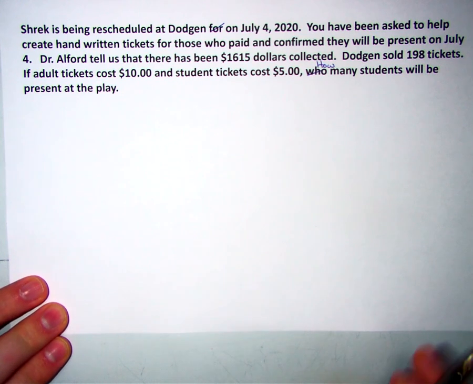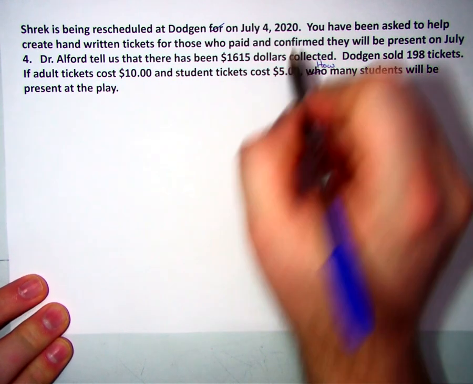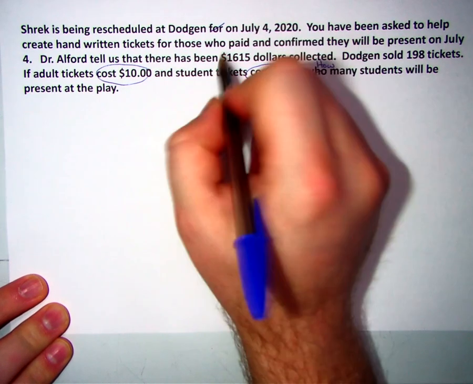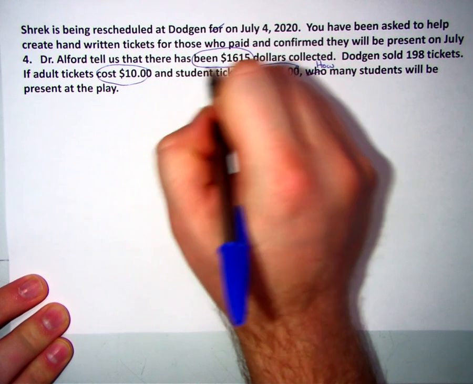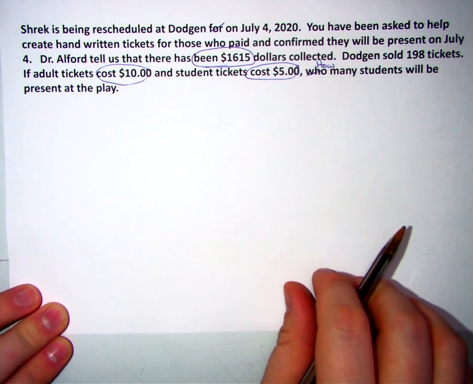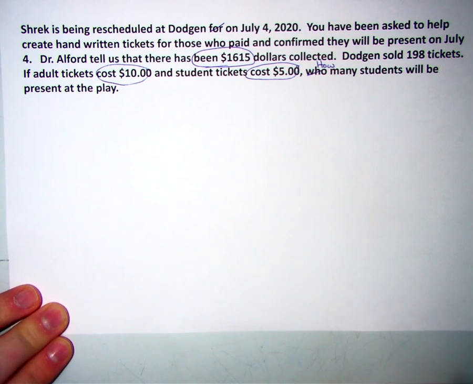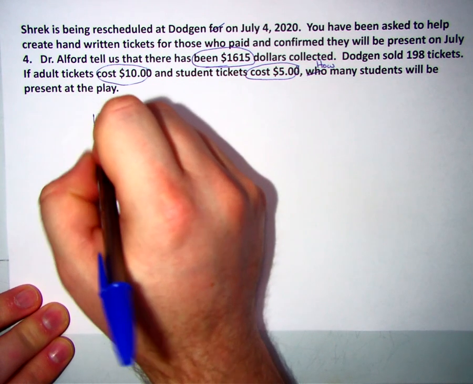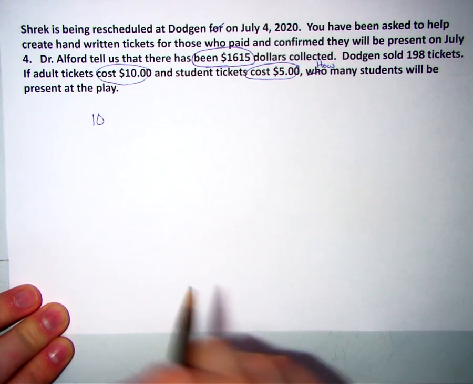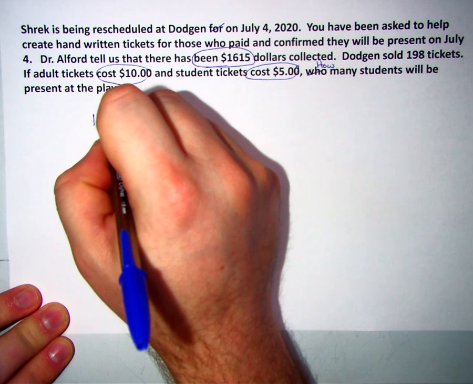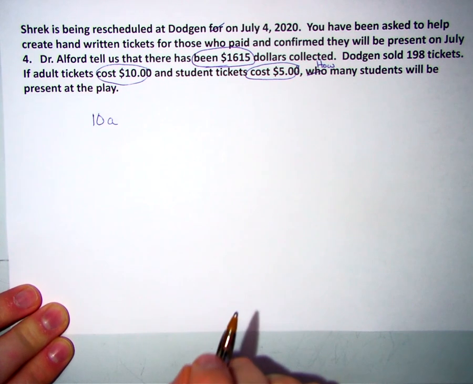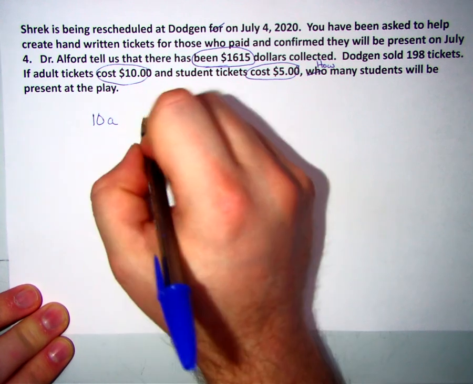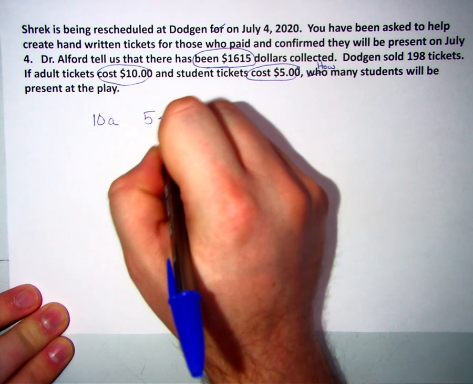Well, if I was solving this problem, I would gravitate first to these numbers that deal with cost, because those are going to help me identify something real quick and easy. The total cost. Well, if an adult ticket costs $10, I'm going to have $10 times each adult. And if a student ticket costs $5, I'm going to have $5 times each student.